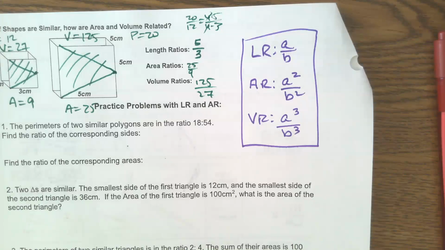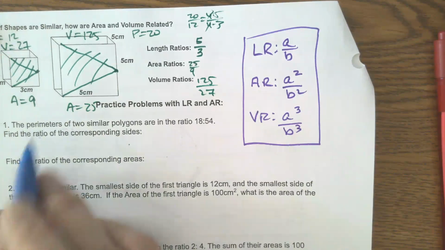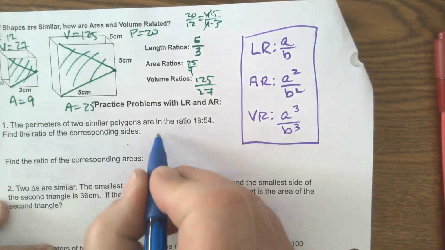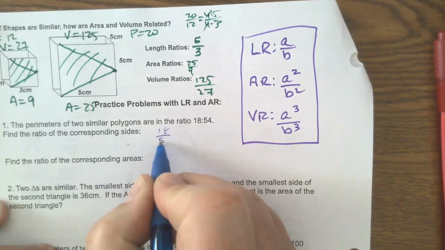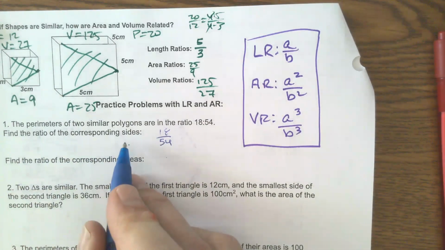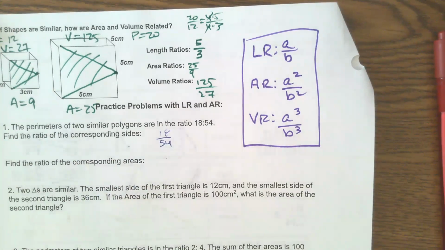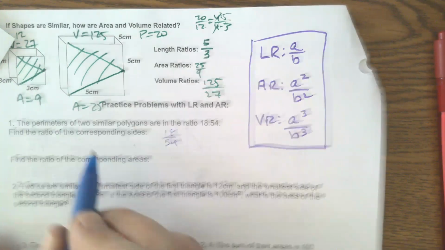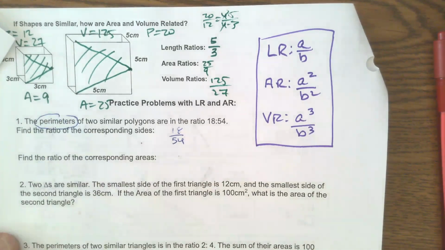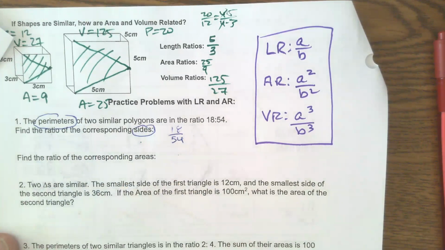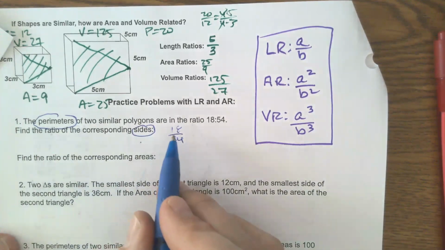Now, sometimes these problems are going to be very straightforward. The perimeters of two similar polygons are in the ratio of 18 over 54. Find the ratio of the corresponding sides. What would be your answer? Well, is perimeter a length ratio? Yeah. And is corresponding sides also a length ratio? Yes, therefore the ratio will be the same.